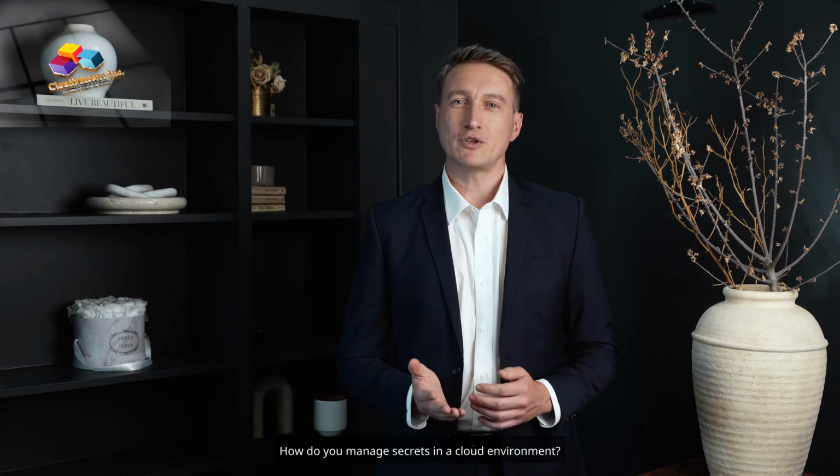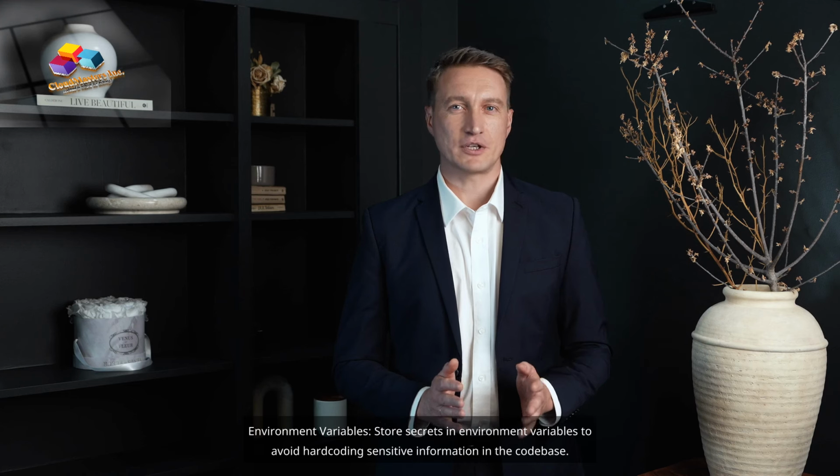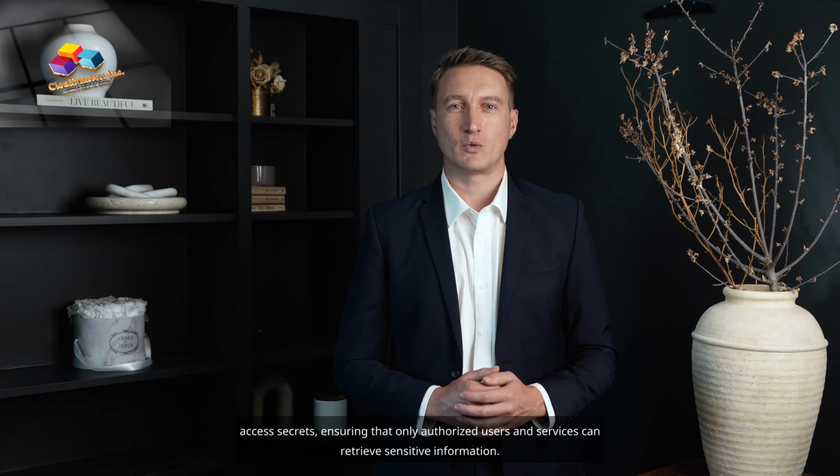Question 20. How do you manage secrets in a cloud environment? Answer. Secrets management strategies include dedicated secret management tools. Use services like AWS Secrets Manager, Azure Key Vault, or HashiCorp Vault to securely store and manage sensitive information. Environment variables. Store secrets in environment variables to avoid hard-coding sensitive information in the code base. Access controls. Implement strict access controls to limit who can access secrets, ensuring that only authorized users and services can retrieve sensitive information.